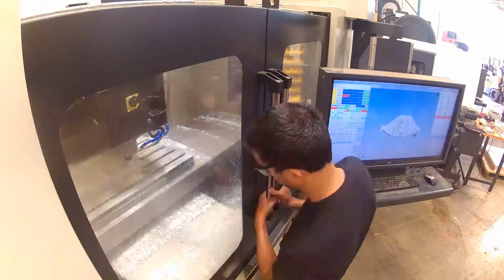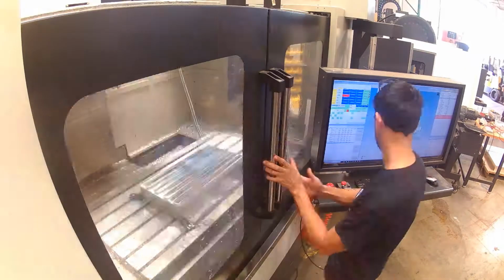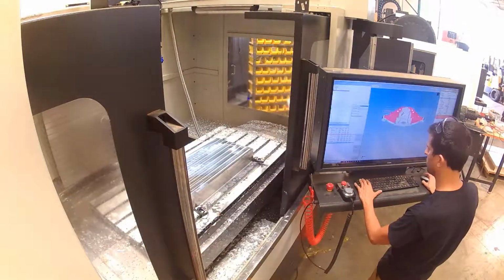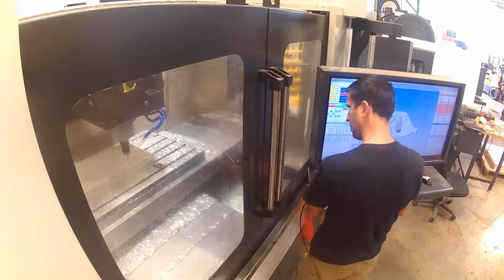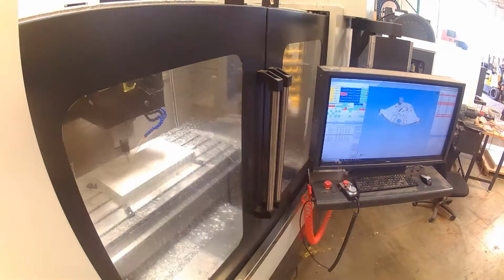In this video, we're going to show how the operator can interact with both the software, which is the CAD CAM system, and the machine simultaneously. And this is something that's really unique to our system.